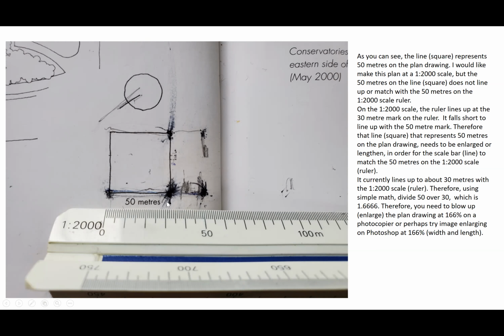So what I'm going to do is divide 50 over 30, and that gives me 1.666. So on a photocopier I'm going to enlarge that at 166%. And when I enlarge this, along, of course, with the plan drawing, now my plan becomes at 1 to 2,000 scale. So I have a common scale, and then I could use this to measure all the elements within the park.